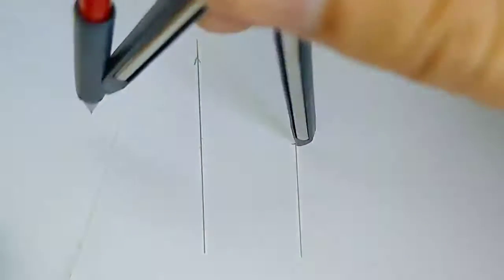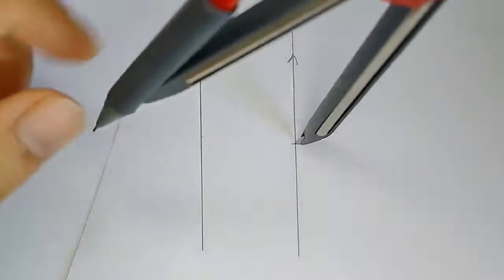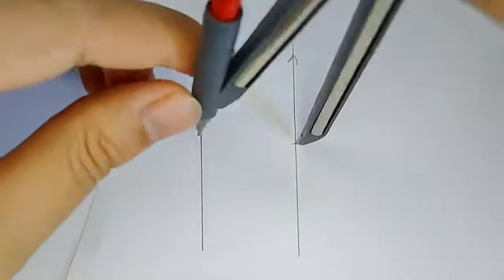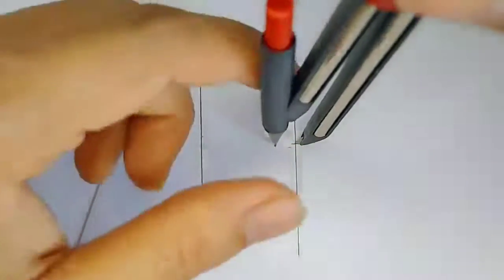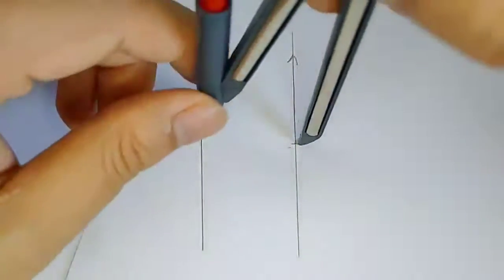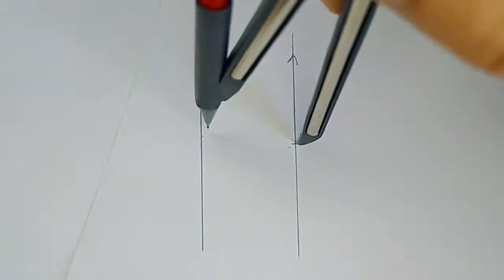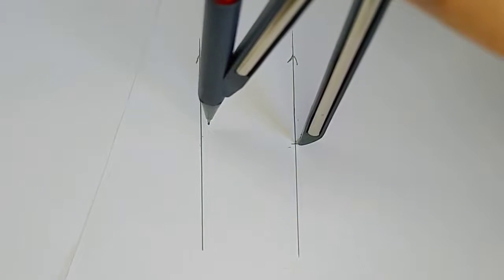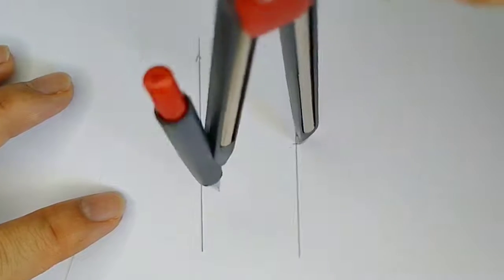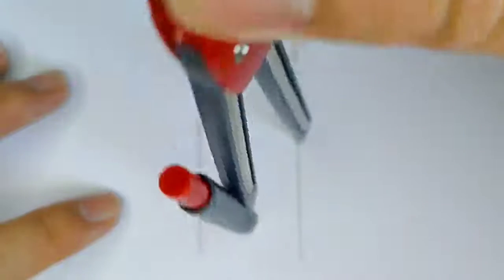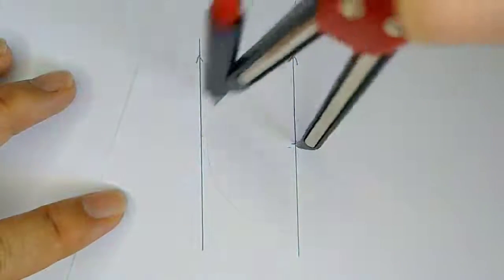But we cannot expand like this, way too much, okay. And we cannot expand like this, too little, okay. Make it somewhat like this. Okay. So let's begin to construct a circle, not a full circle, but maybe a semicircle should be enough.